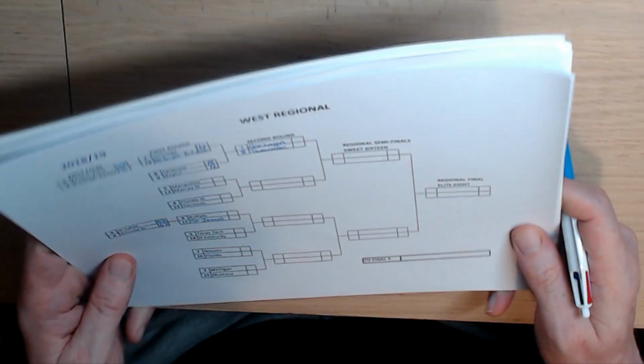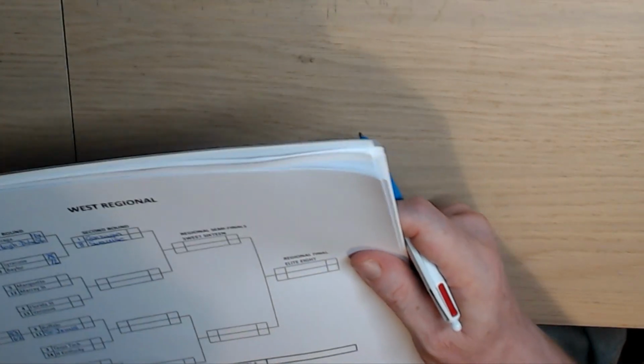Next game in this region is Marquette against Murray State, 5 against 12.